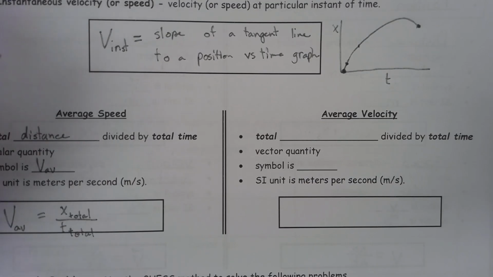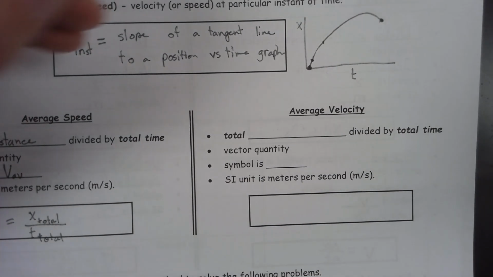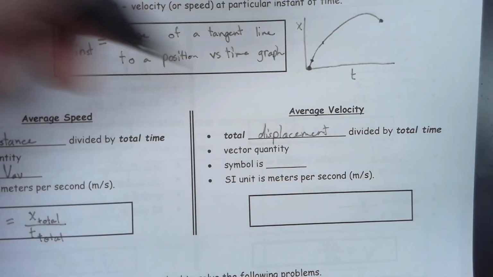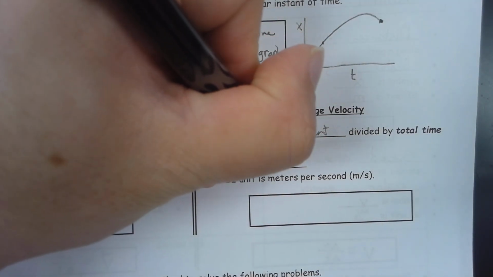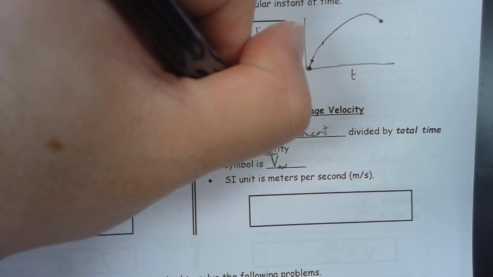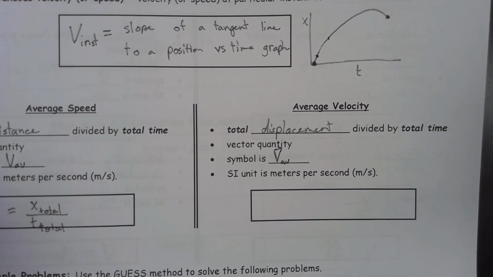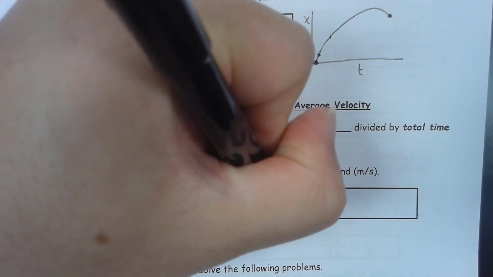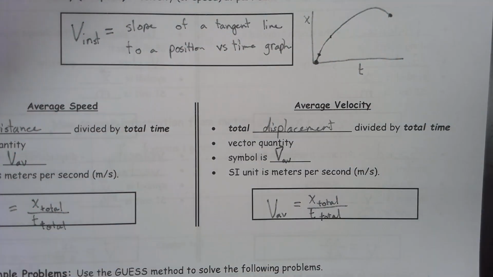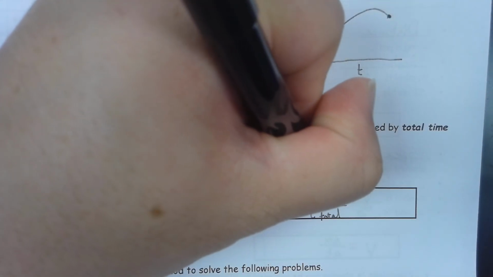What do you think average velocity is going to be? Instead of distance, it's going to be displacement. And the symbol is V, AV, but with an arrow. And this is probably going to be pretty much the same. V, AV is X total versus T total. What's missing? Arrows. Arrow there, arrow there.